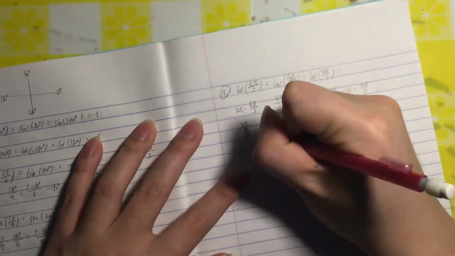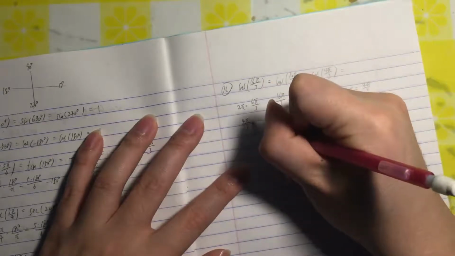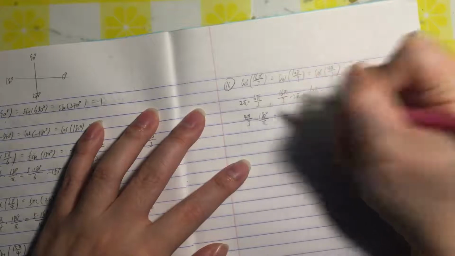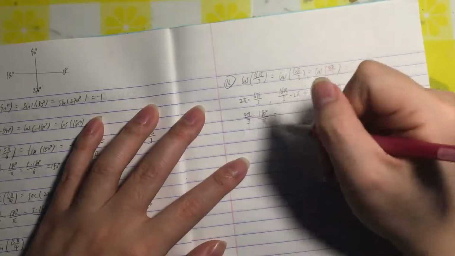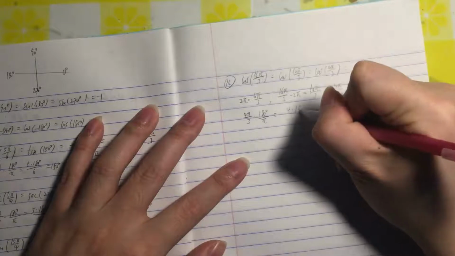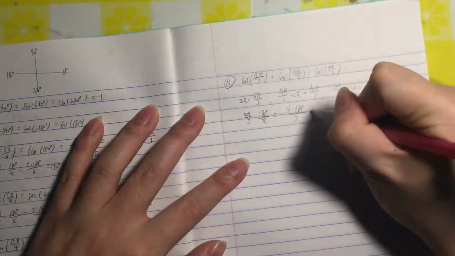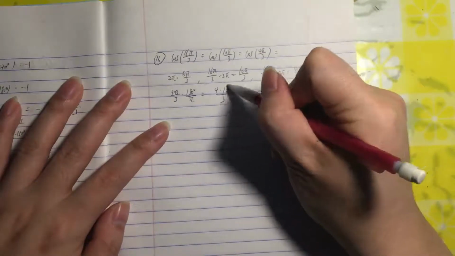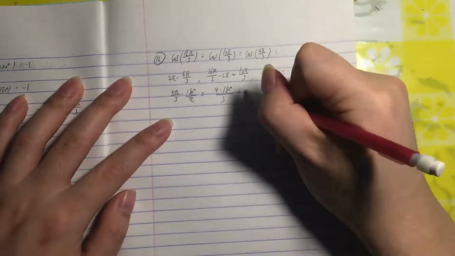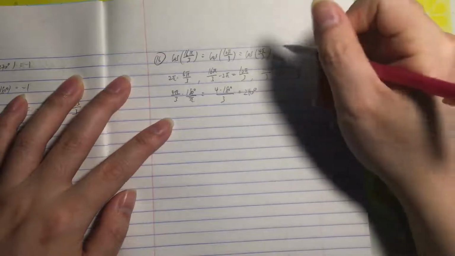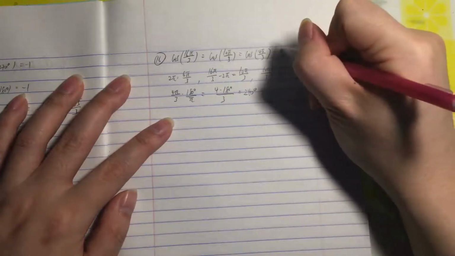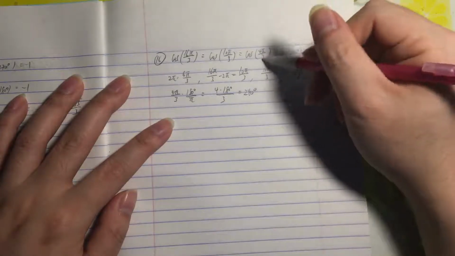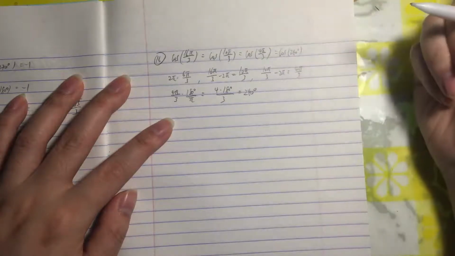4 pi over 3, if I change it to degree measure, can be written as 4 pi over 3 times 180 degrees over pi. I can cancel pi from top and bottom. I get 4 times 180 degrees over 3. Let's do division first. 180 over 3 is 60. 4 times 60 is 240 degrees. So cosine of 4 pi over 3 is the same as cosine of 240 degrees.